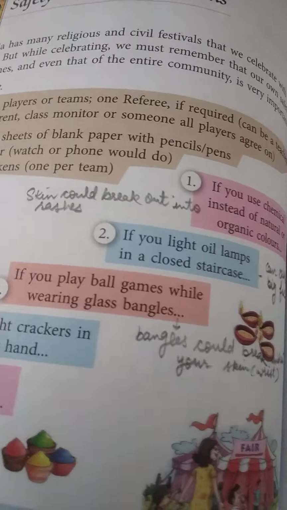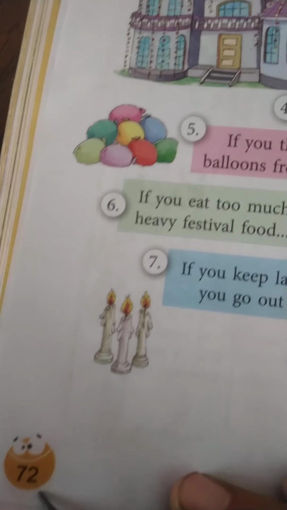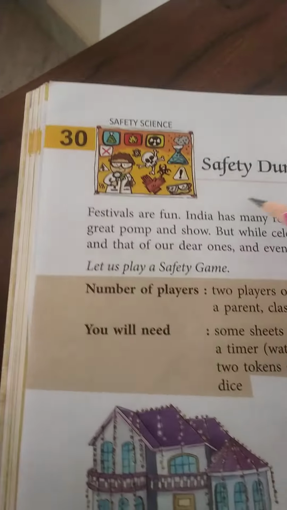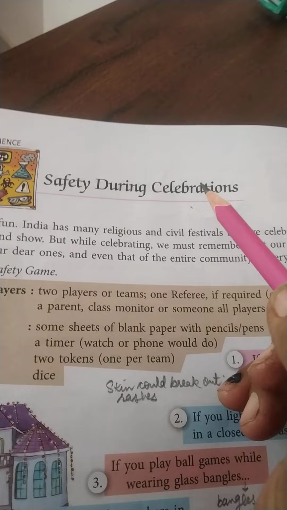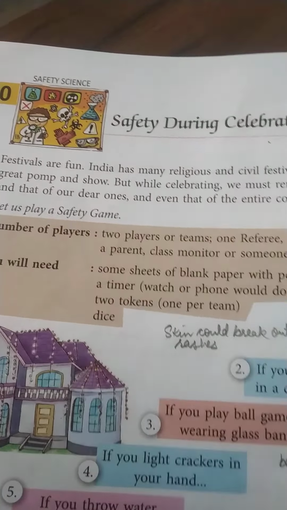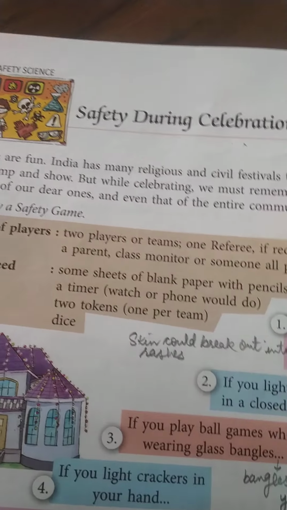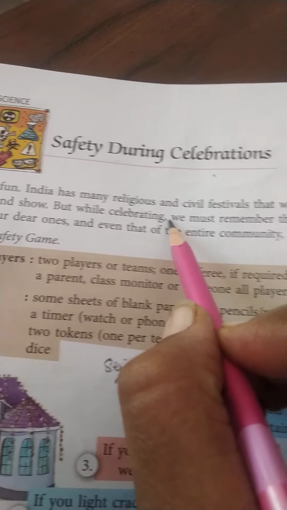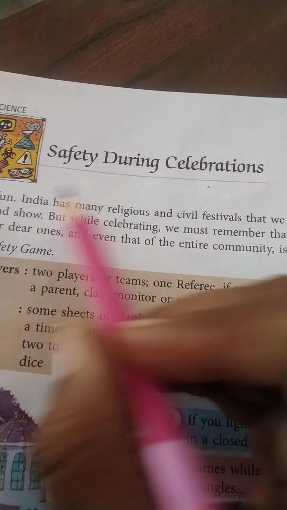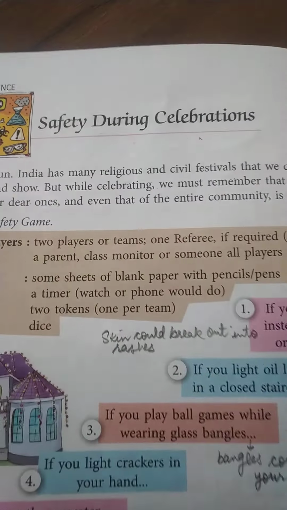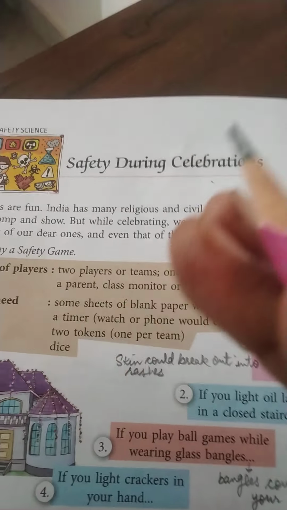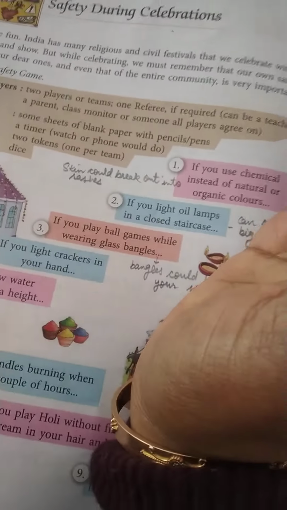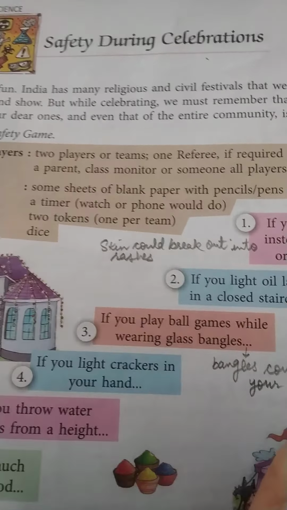Now we will move to the next page, that is page number 72. Lesson number 30, Safety During Celebrations. So children, you are celebrating many festivals in India. India has many religious and civil festivals that we celebrate with great pomp and show. But while celebrating, we must remember that our own safety, that of our dear ones and even that of the entire community is very important.